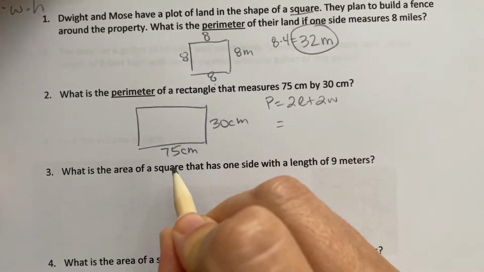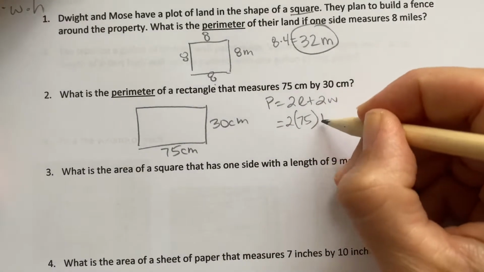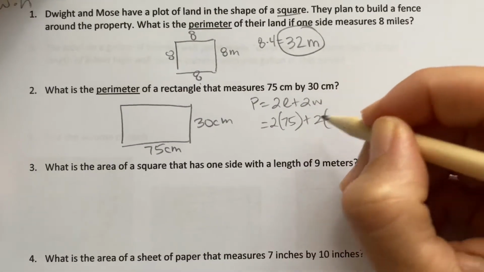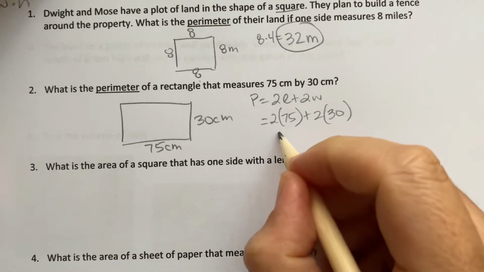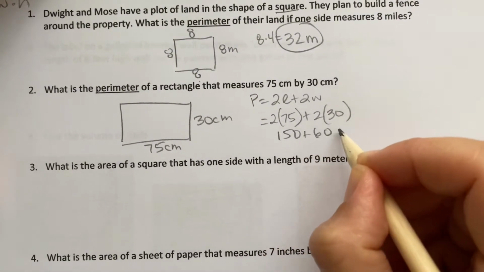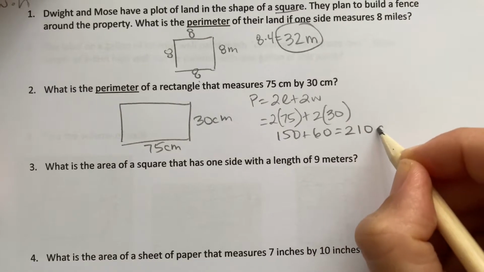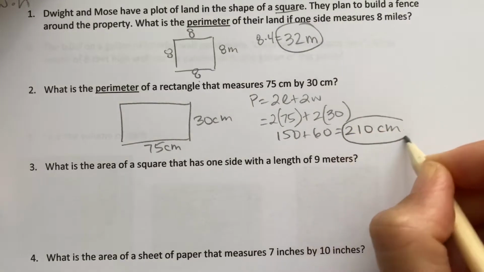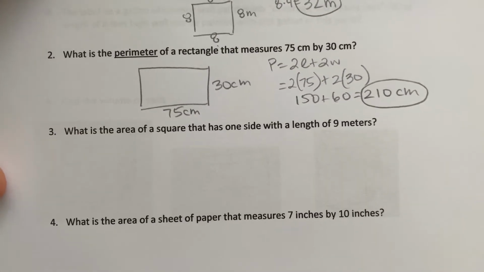So we'll call the length 75, so 2 times 75, plus 2 times, we'll call the width 30. 2 times 75 is 150. 2 times 30 is 60. 150 plus 60 is 210 centimeters is the perimeter of this object. All right, go ahead, try number 3.